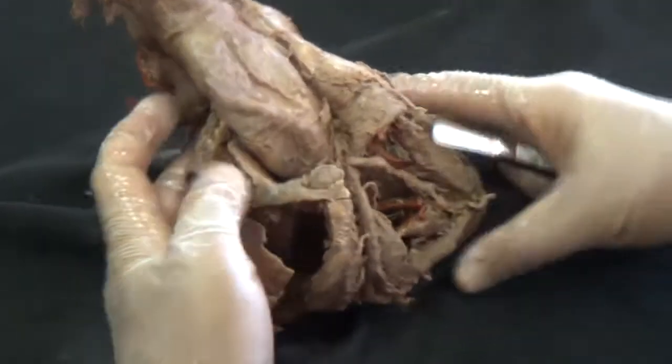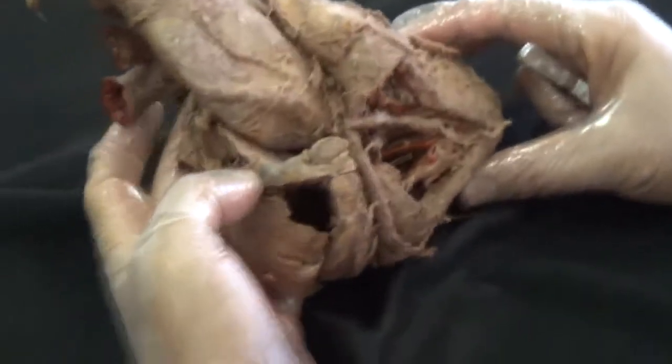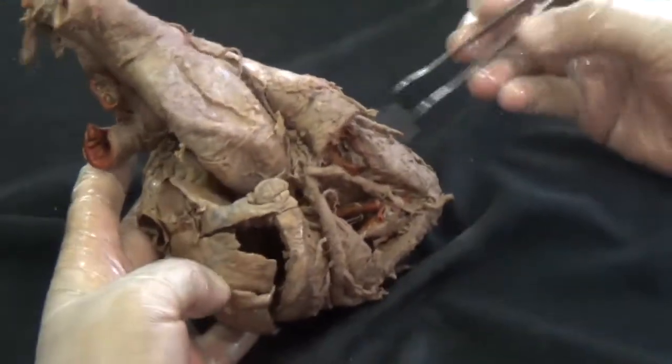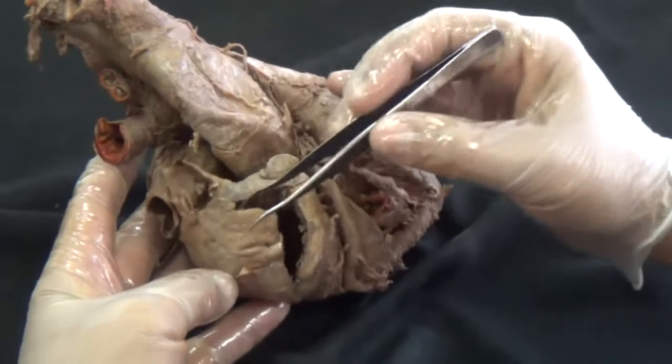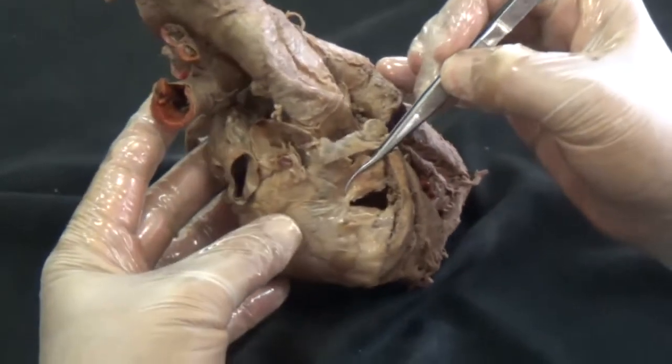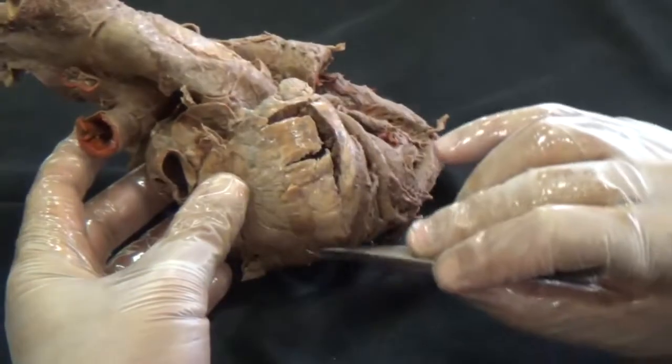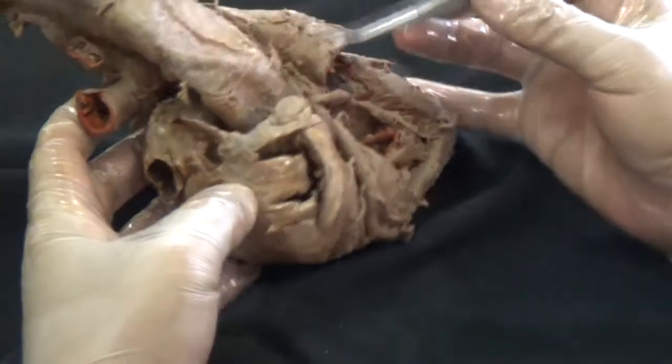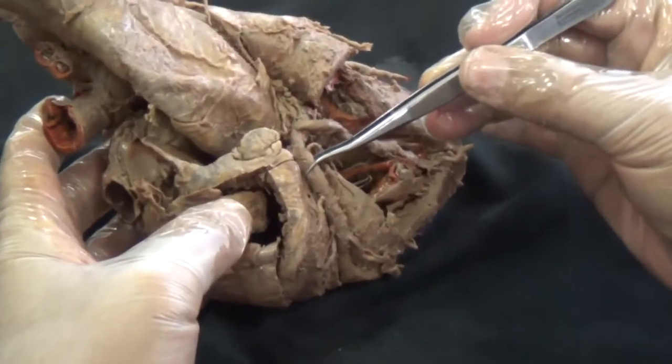This is another specimen of the heart, in which this is the sternocostal surface. The right border is made by the right atrium, where the superior vena cava and the inferior vena cava enter. And this is the AV groove, this is the right coronary artery.